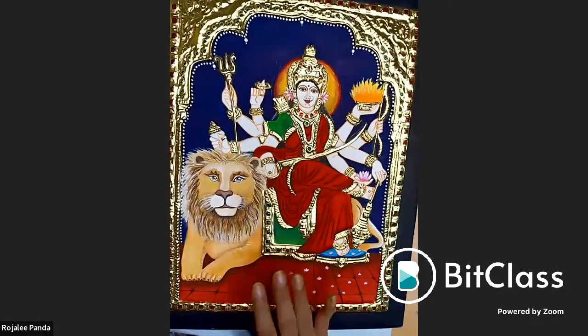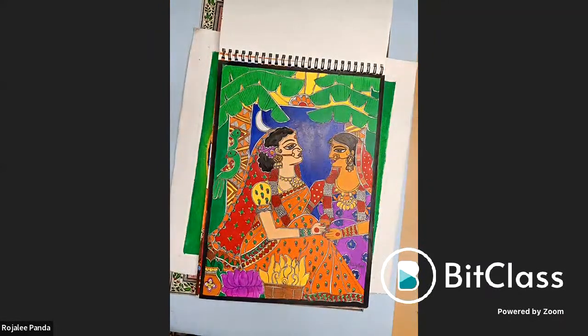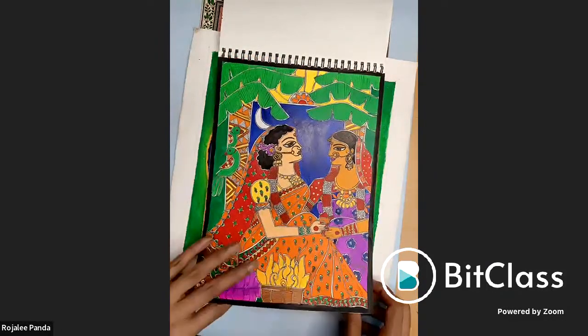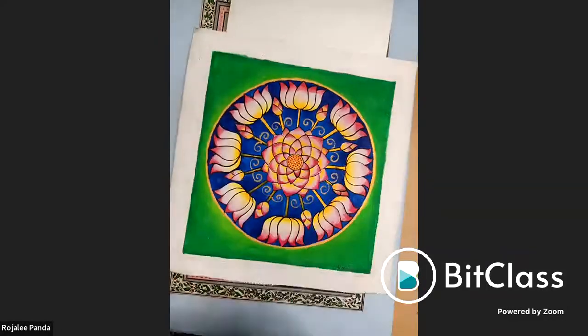So those are the different types of Indian art forms we have in India. Other than this, today's topic is Kalamkari painting. So I'm going to talk about Kalamkari a little bit.